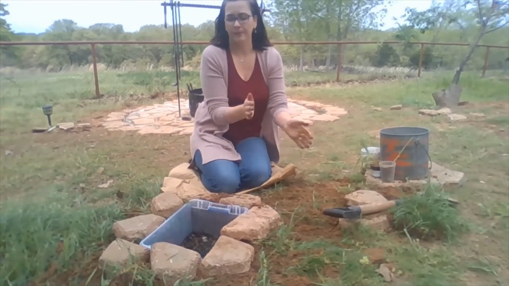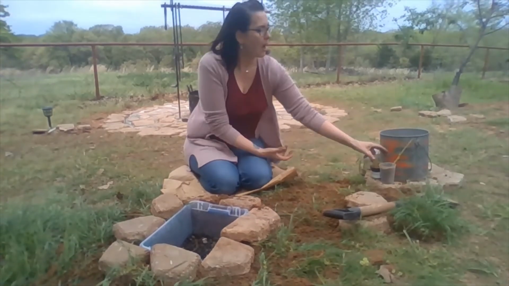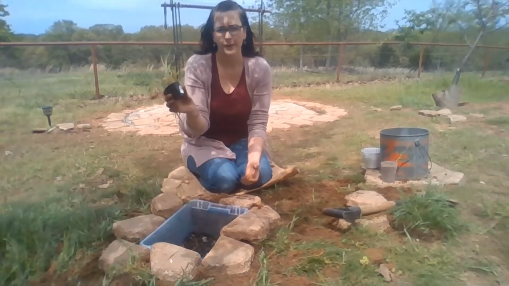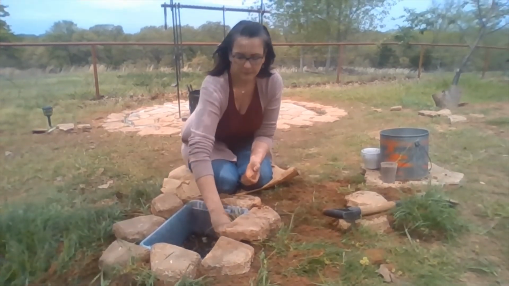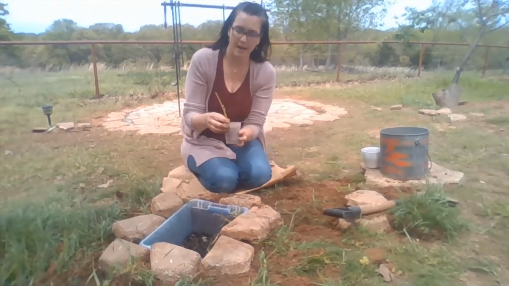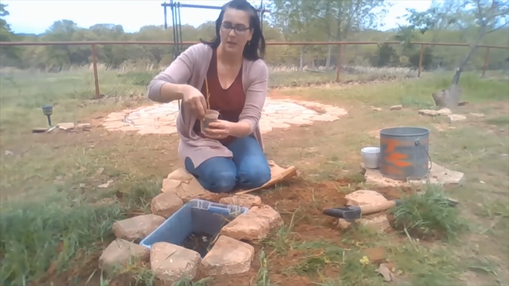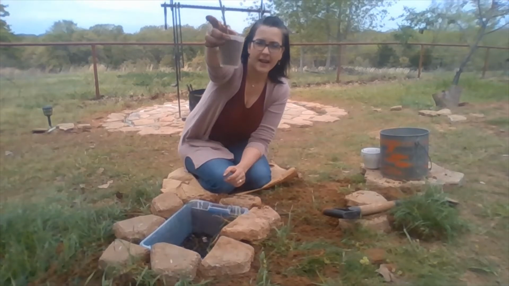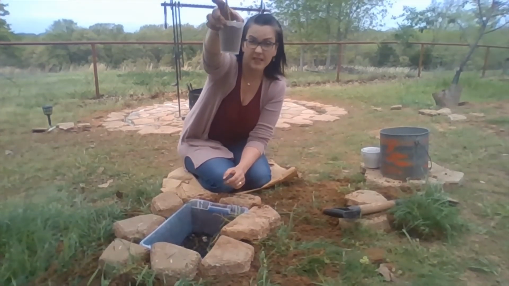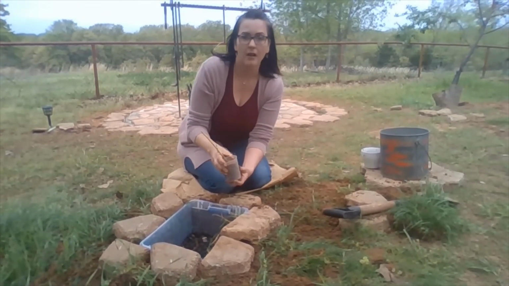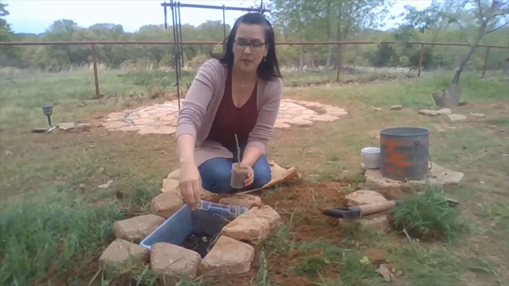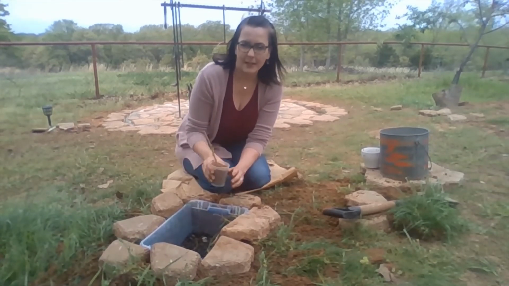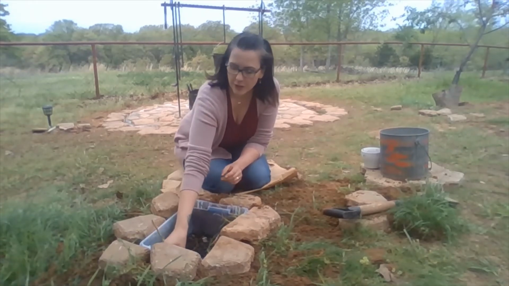All right, so I have a water lily, and I have a willow. Now, do you see that in our pots, they have little holes? This is made for water plants. Now, if you don't have that, you can just move some dirt around inside the bottom of your pond, stick it in there, make sure it's secure, and that'll work just fine.